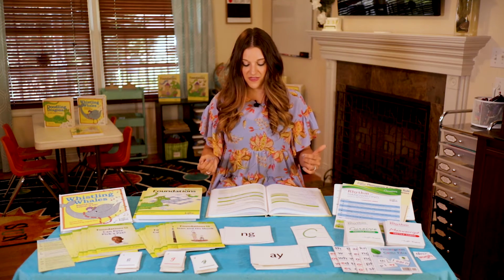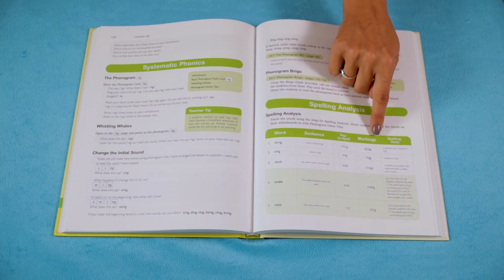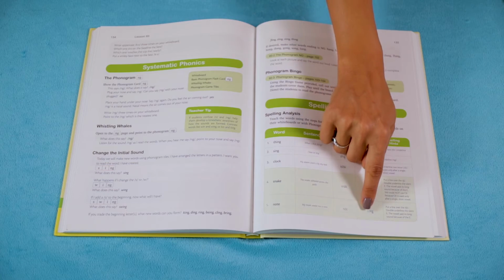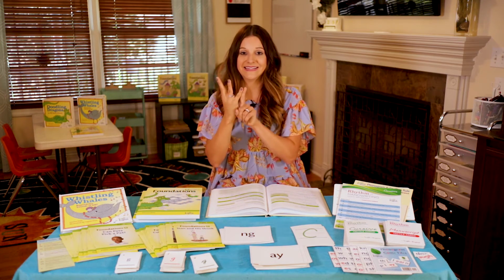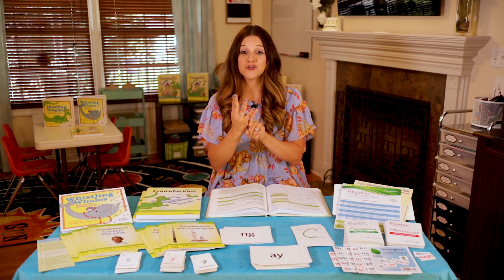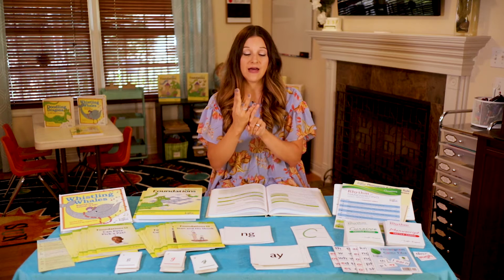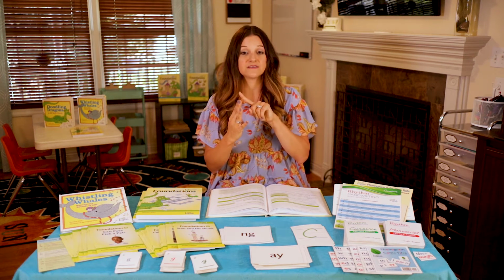But for the first word, thing, I would say the sentence, what is that thing? And then I would ask my child to segment the word thing. And so I would use my hand and they would go, So you can see here I have 2 fingers up for my th sound, a single finger up for my i sound, and 2 fingers up for my ng sound.